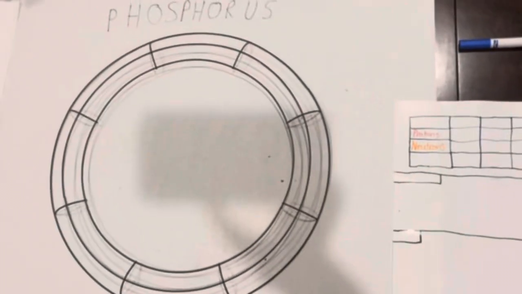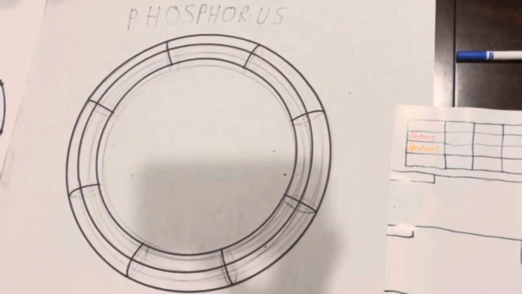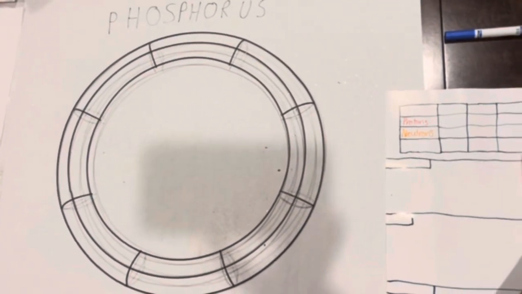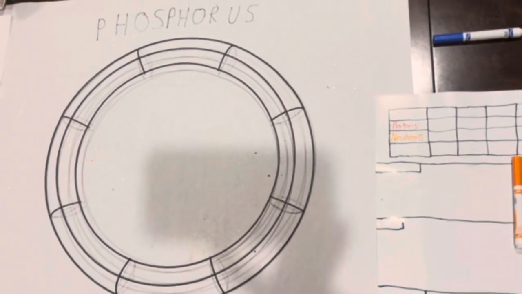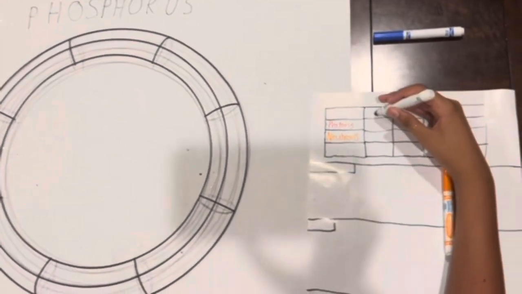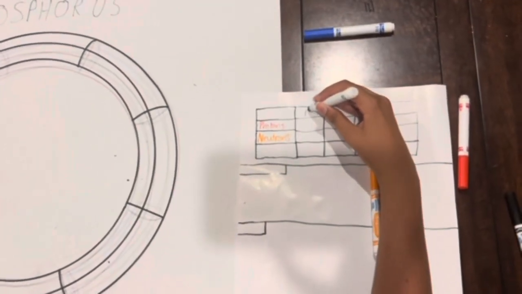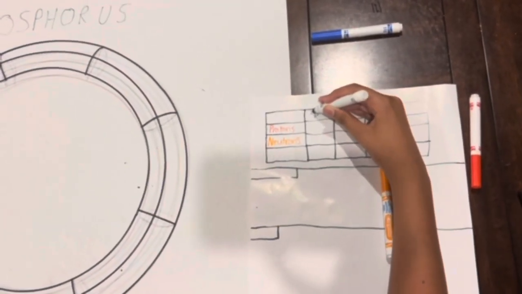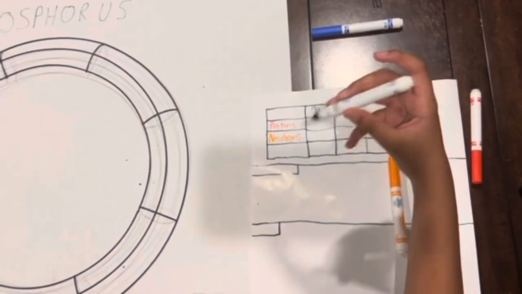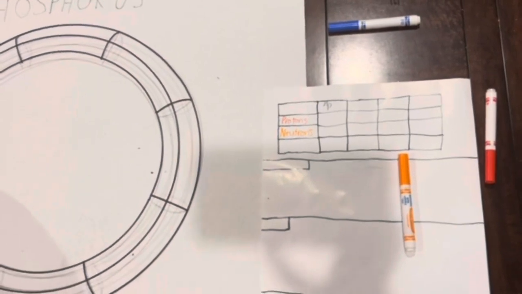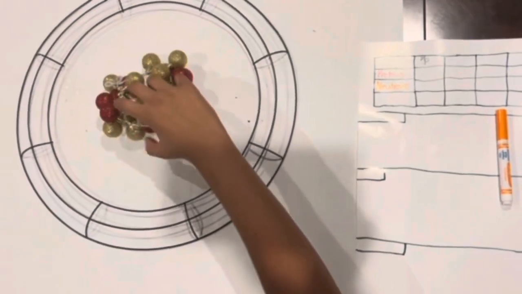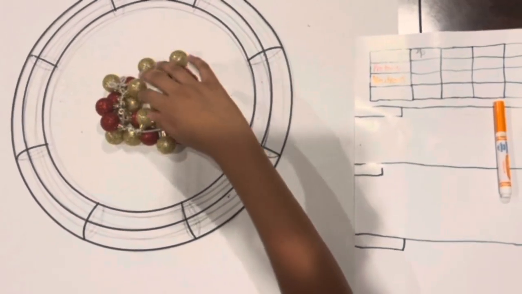So, for example, in phosphorus, the basic version of phosphorus, which I will call phosphorus 31, you will understand why in a second. There are 15 protons and 16 neutrons.